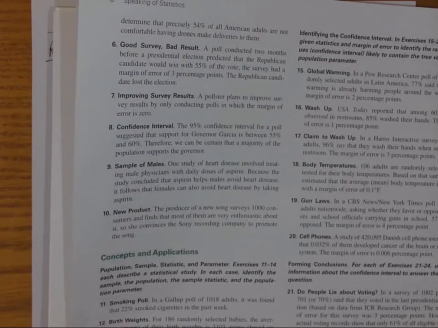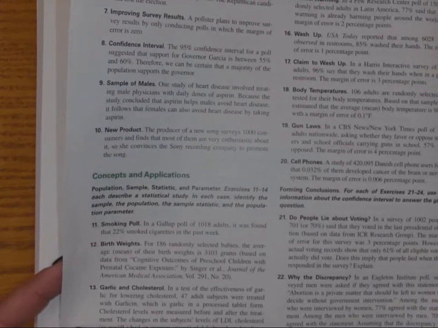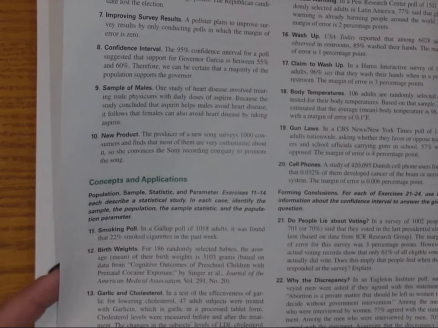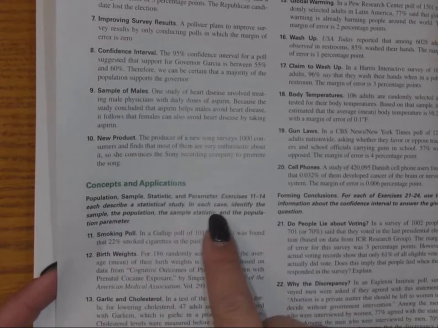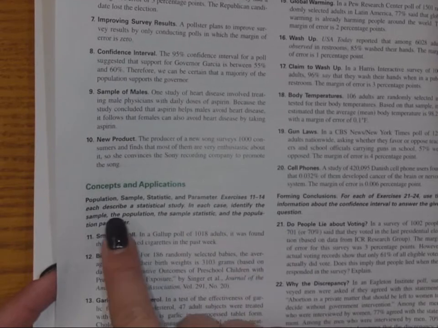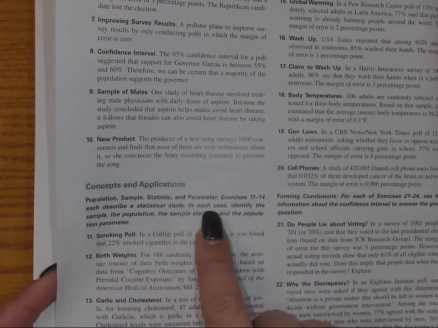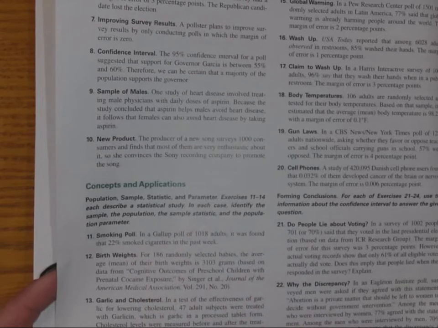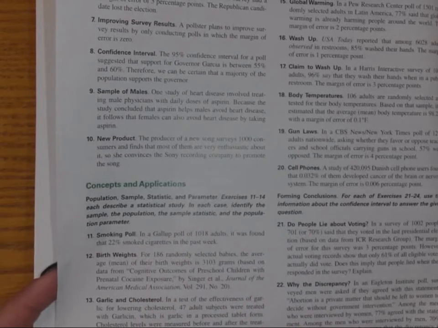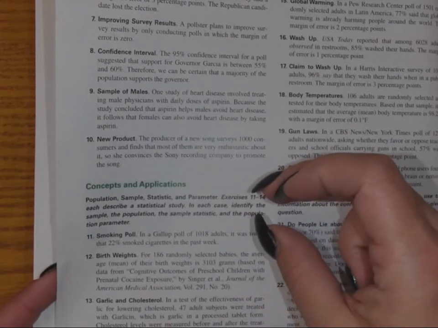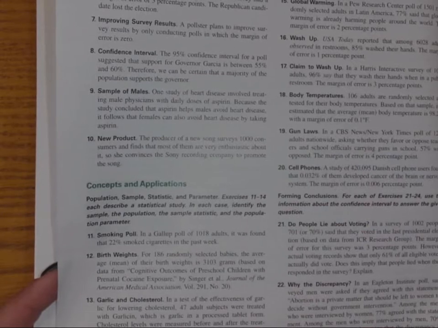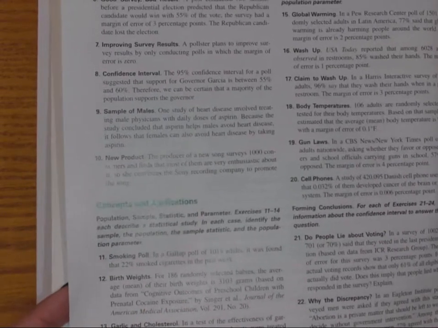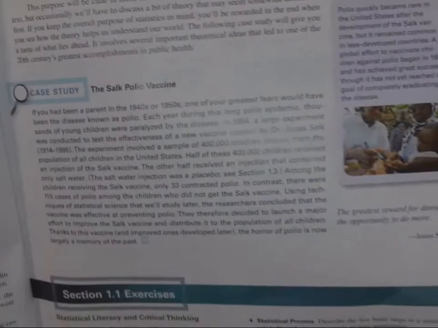So this book is interesting, and it's not the same as the book that you've got through OpenStax. This is just the homework set that I'm giving you. And if you'll notice, here in the concepts and applications, it says, for exercises 11 through 14, each describe a statistical study. In each case, identify the sample population, sample statistics, and the population parameter. So this book tends to give you directions for a chunk of questions instead of rewriting the directions on every single problem. So for number 6 up here, there aren't any directions. So I need to go back in the set and see what it says.